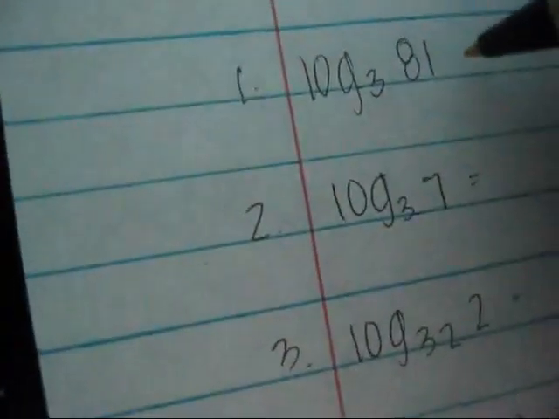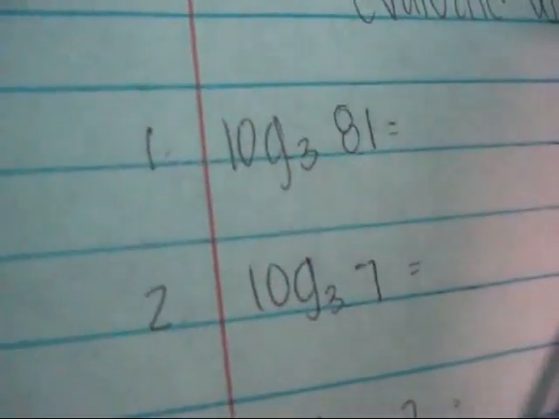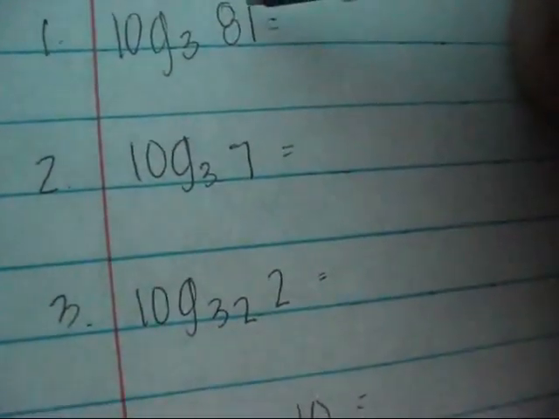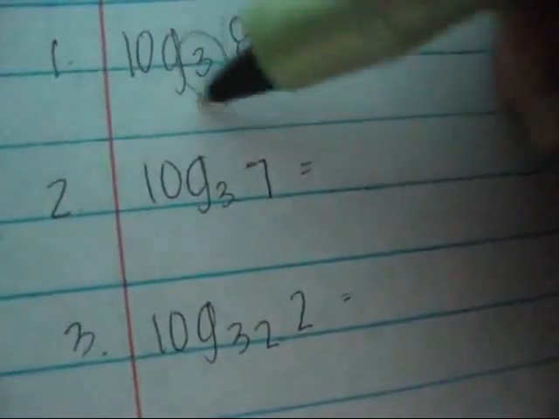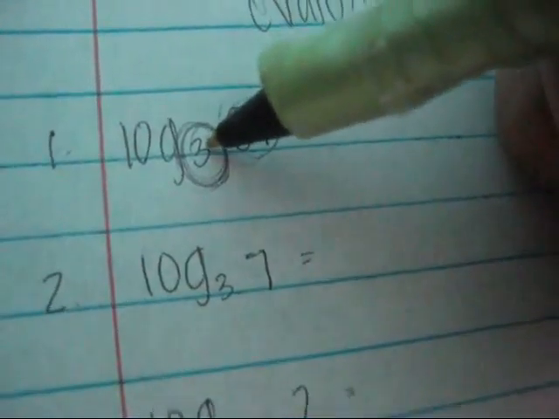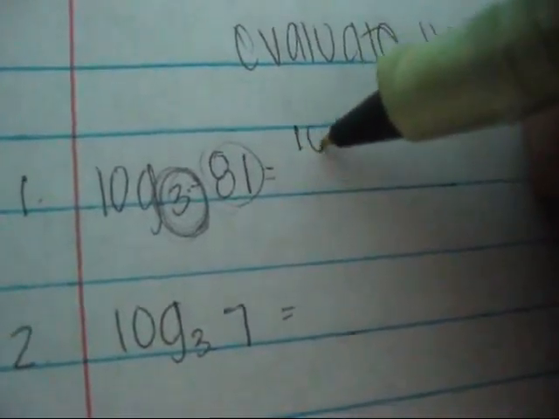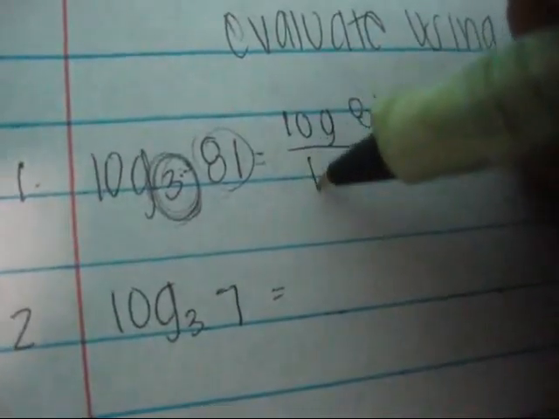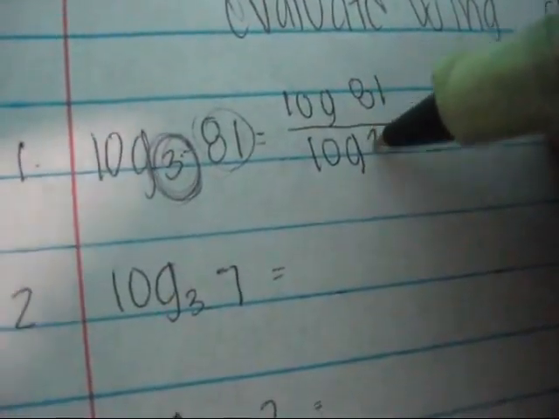I'll do the first one because I know that in class it didn't really make sense what we were supposed to do. So this equals, remember this is where you do the base change. You're doing log u, which is this, over log b, because this is the base, and the base always goes in the basement, so make sure it's always on the bottom. So you would do log 81 over log 3. And then you would need your calculator.